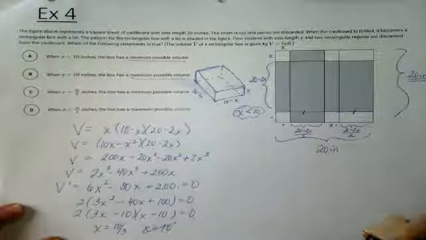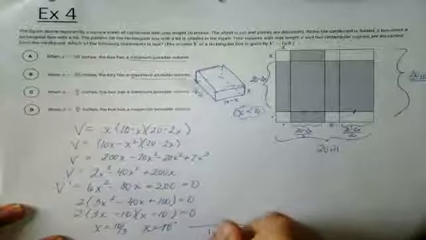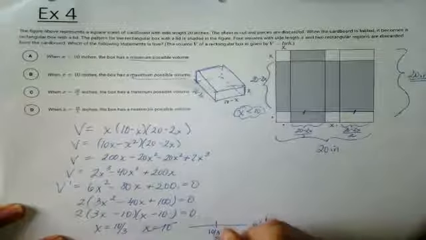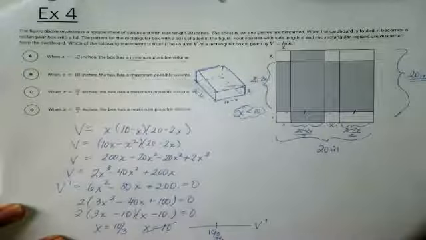So 10 thirds, let's see, I'm going to go ahead and do my little V prime sign chart here. 10 thirds is, let's see, 3 and 1/3. Is that right? 3, yeah.